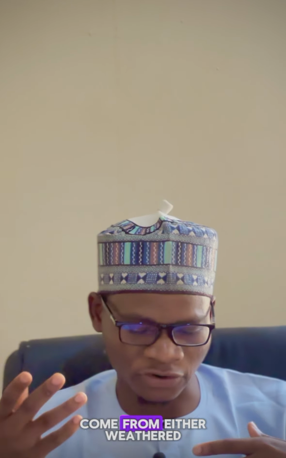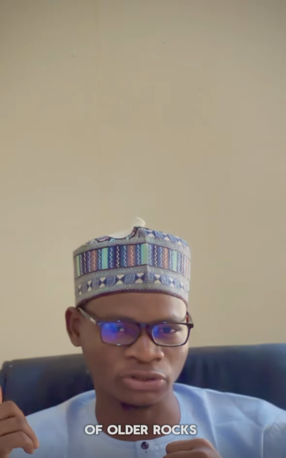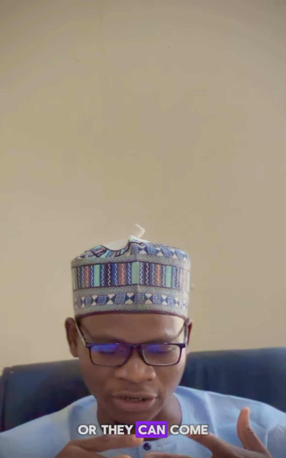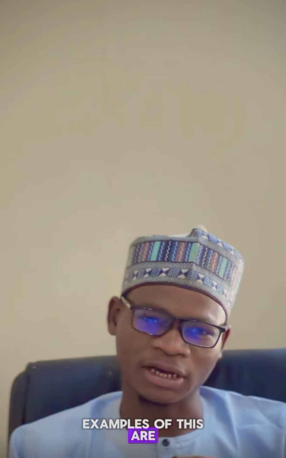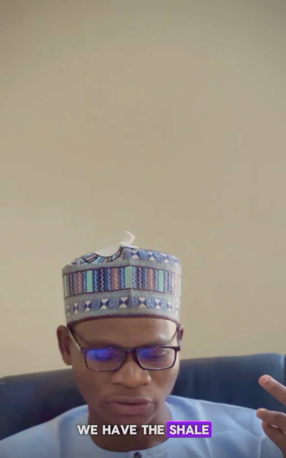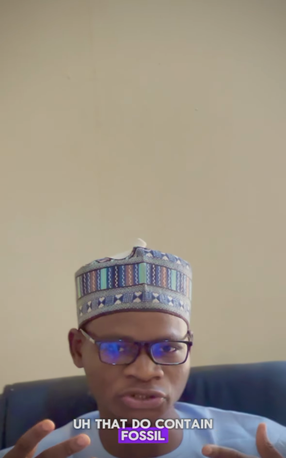This sediment may come from weathered fragments of older rocks, that is igneous or metamorphic rock, or it can come from organic materials, or from chemical precipitation from water. Common examples of sedimentary rocks include sandstone, limestone, and shale, which do contain fossils.